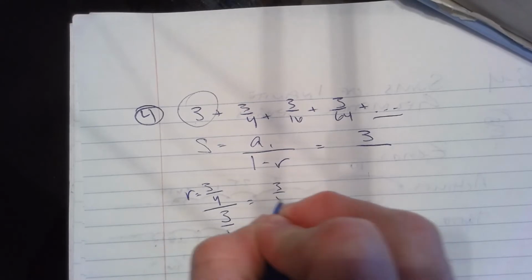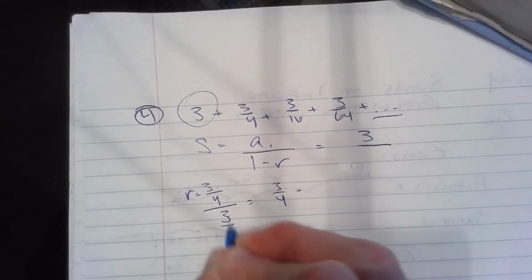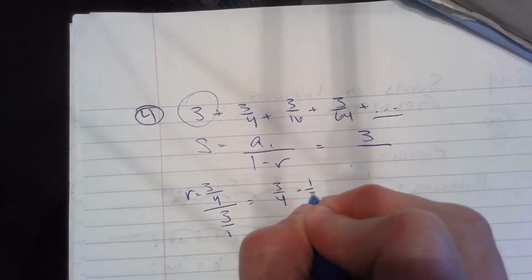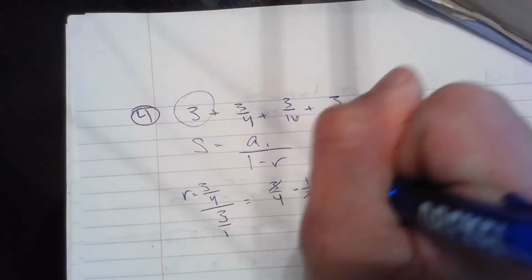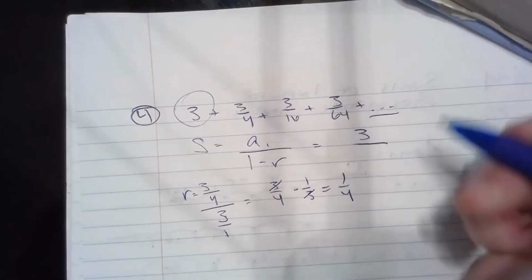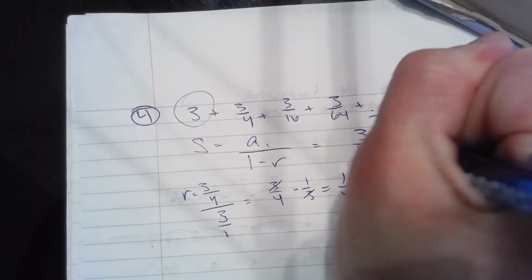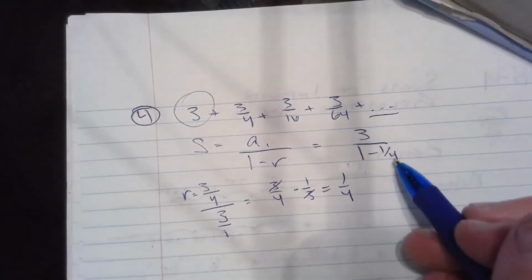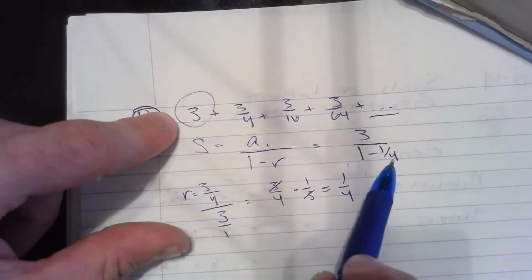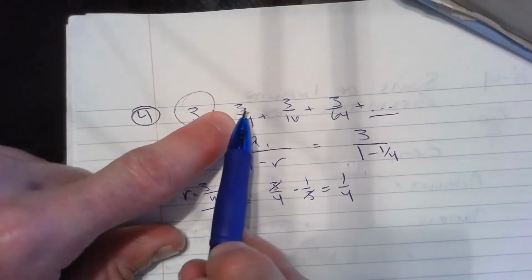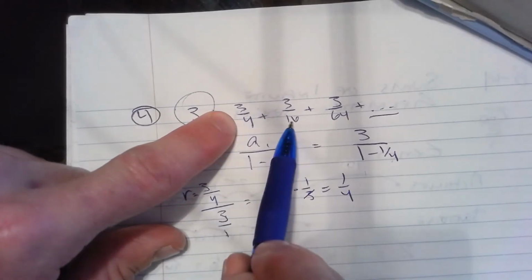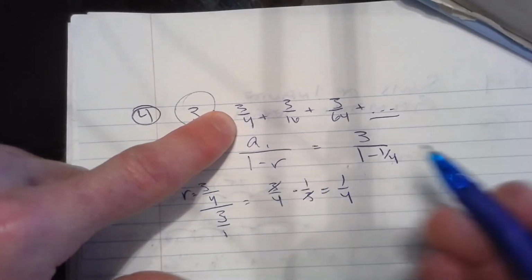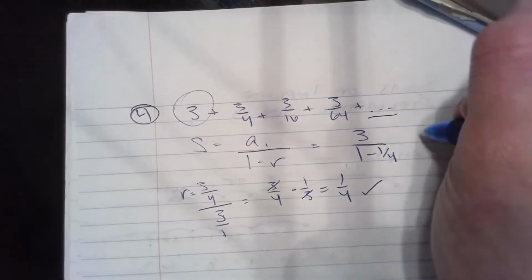So those of you that are having trouble with fractions, instead of dividing by 3 over 1, we're going to multiply by 1 over 3. And voila, the common ratio is 1/4. Before I go any further, though, I'm going to check my work. Is 3 times a quarter 3/4? Yes, it is. Is 3/4 times a quarter 3/16? Yes, it is. Alright, so that is correct.